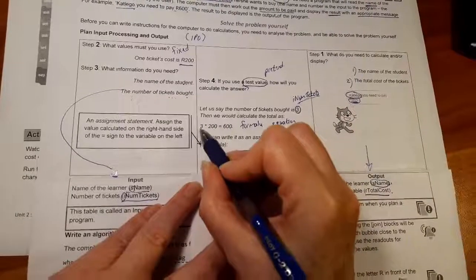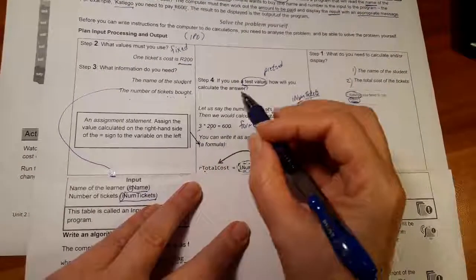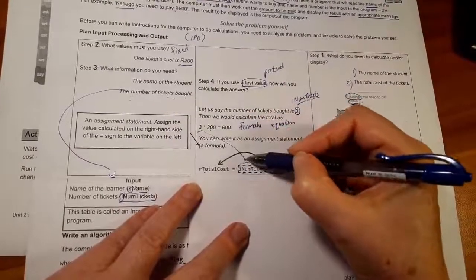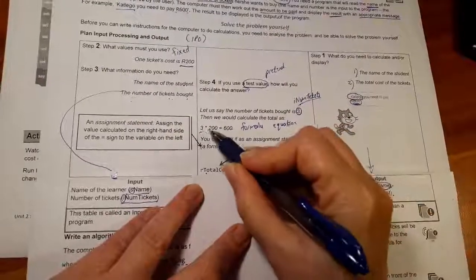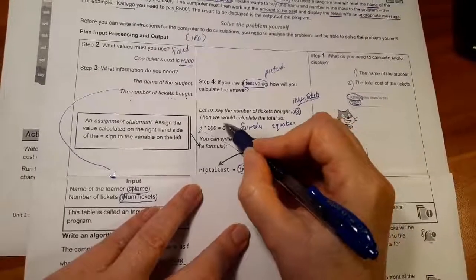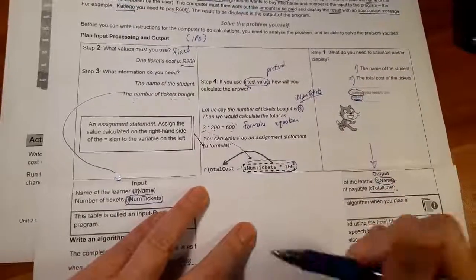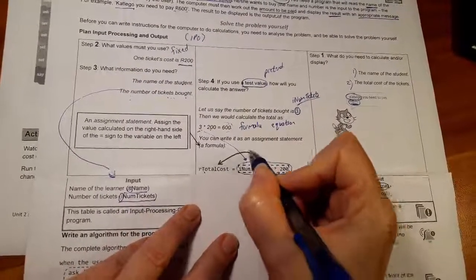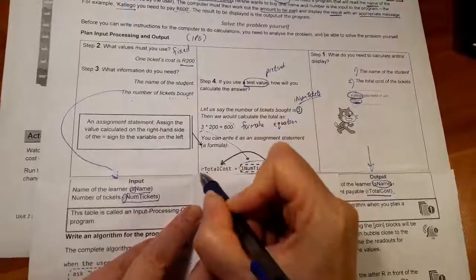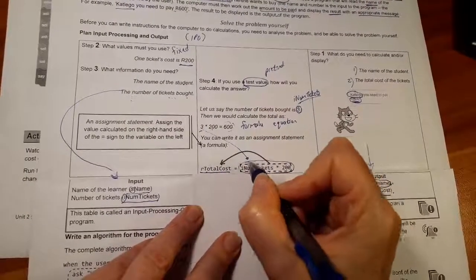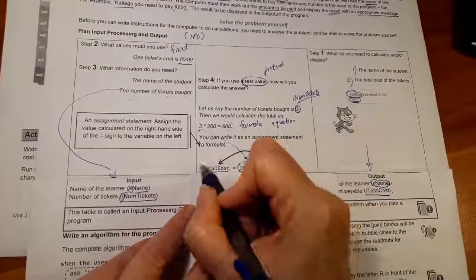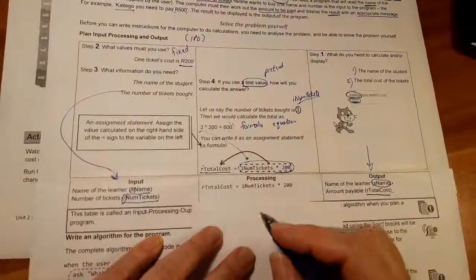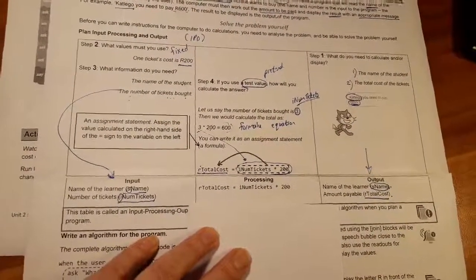Then I take the 3 multiplied by 200, but now I must write it in general as a formula. So now that 3 is actually the number of tickets. I multiply by 200. When I did it, I got the answer 600. But now I must tell the computer to go and save that 600 into a variable called our cost. So I'm assigning the result of the calculation to the variable our cost. And that is then your total calculation. Only one processing statement.